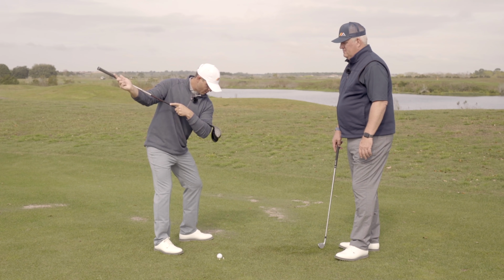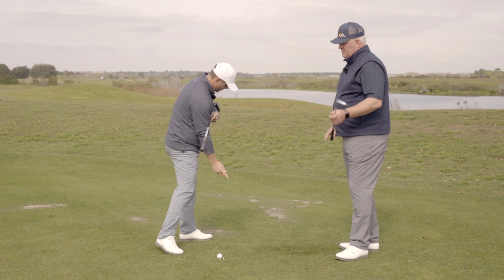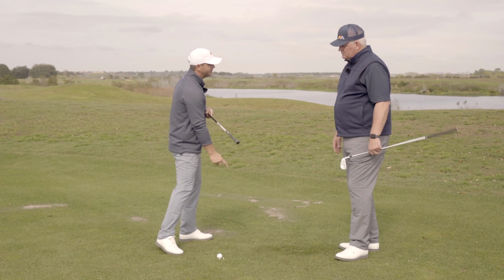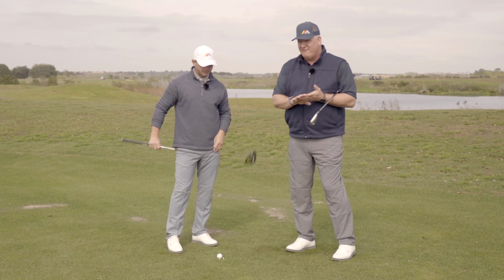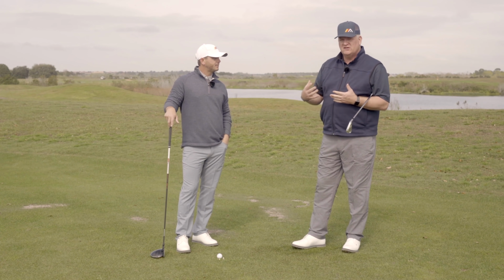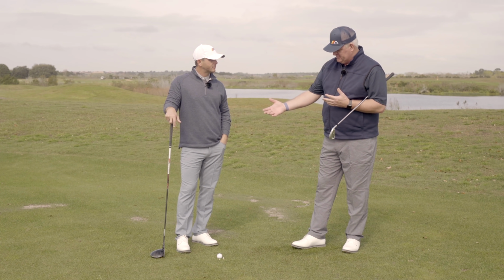Reconnect the arm, rotate to the ball. This way, you can even monitor where your shoulder angle is as well. Use your phone, use a live view, to video yourself doing this. Now the progression of this, so let's have you do that again.